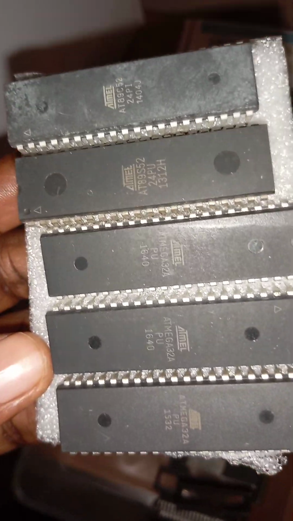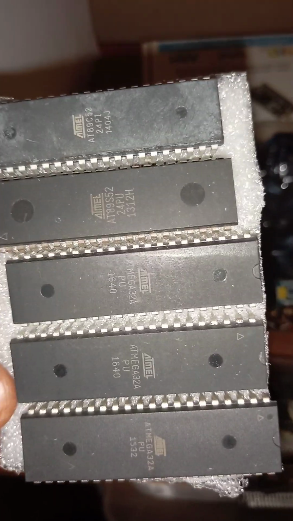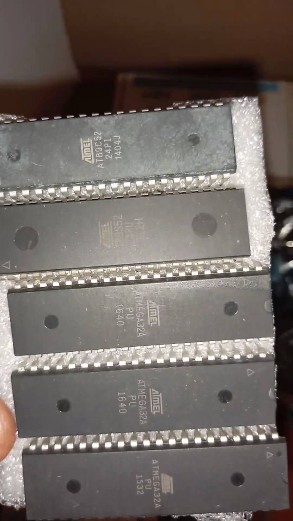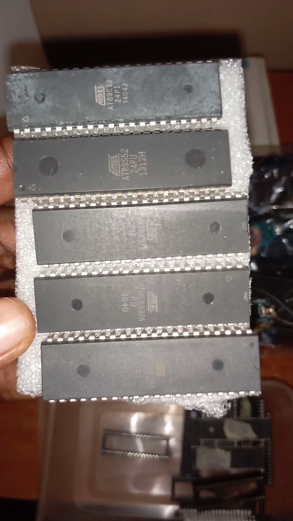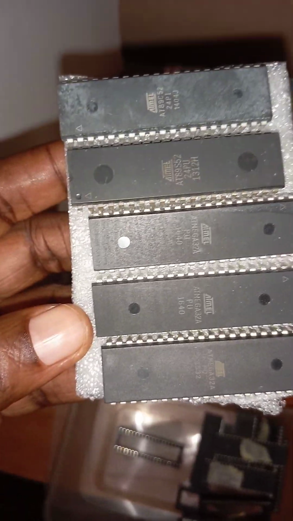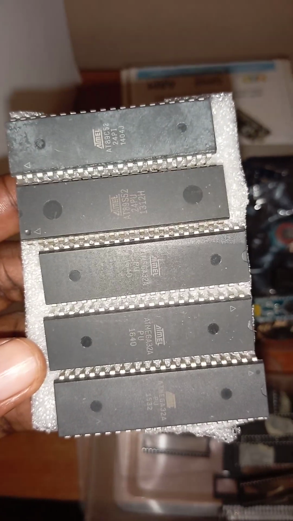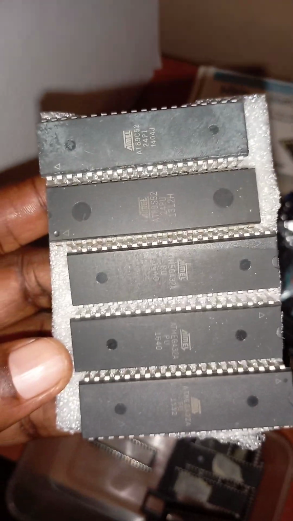Here we have different microcontrollers. As you can see, the five microcontrollers in front of us look alike, but they are different microcontrollers.